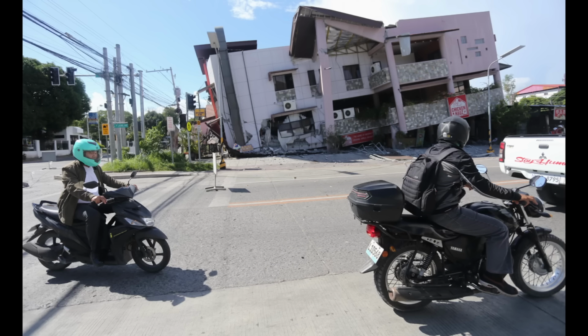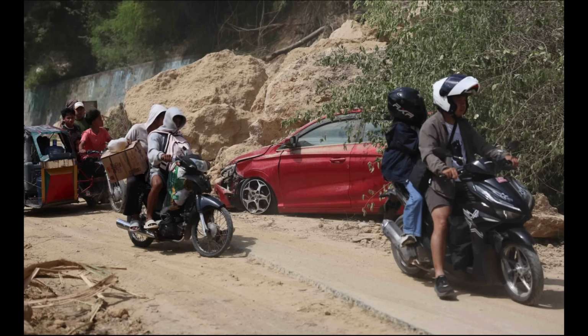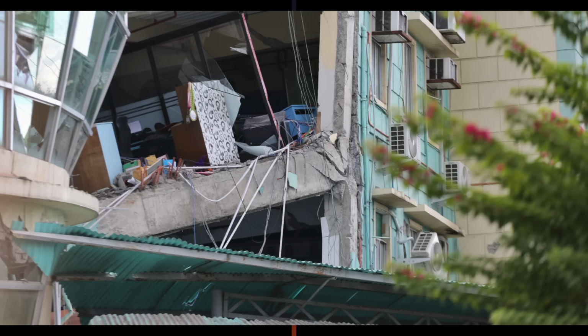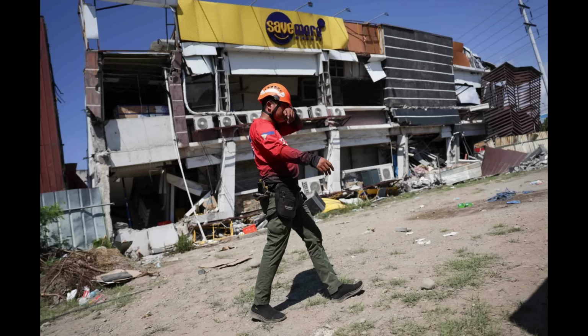So that was at a school. You see a number of buildings that suffered extensive damage. There were landslides that were triggered. There's more building damage. This is building damage at a Jollibee restaurant. There were reports that this restaurant's open 24 hours a day, and there were workers present when this earthquake occurred.